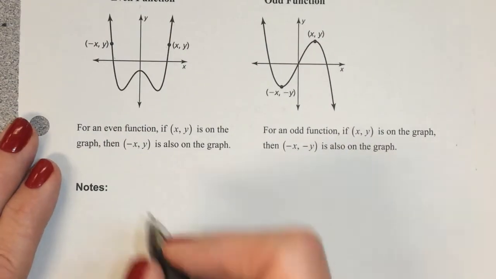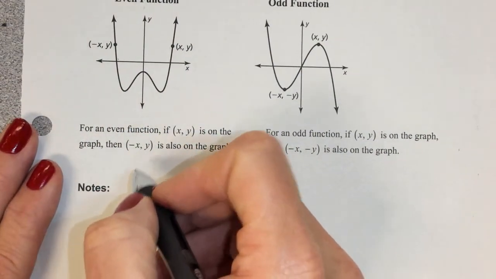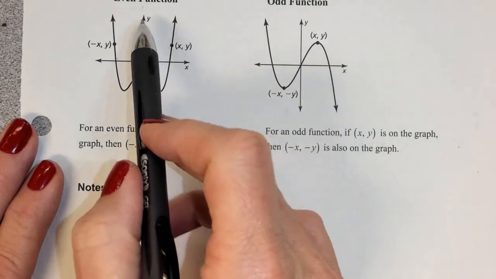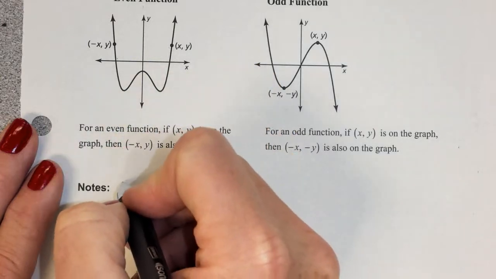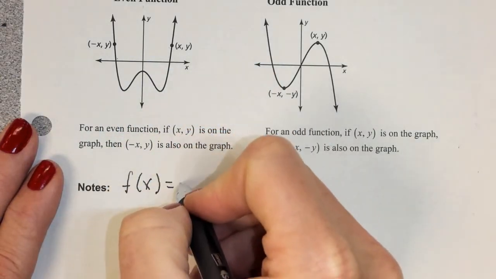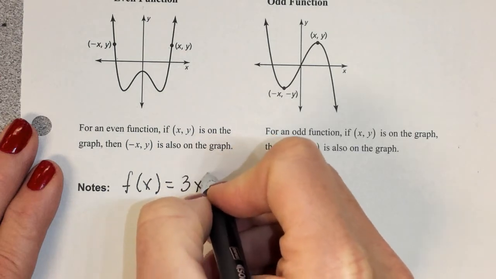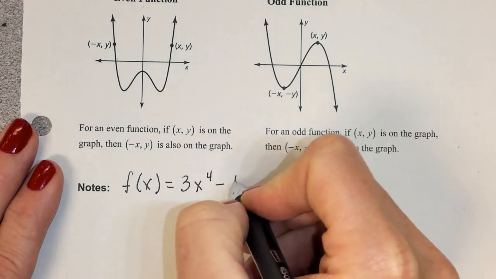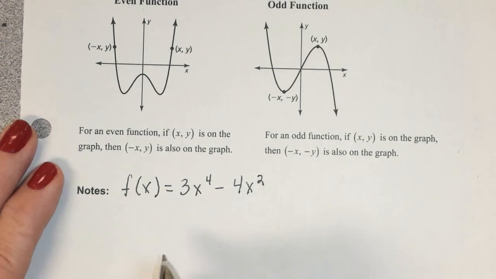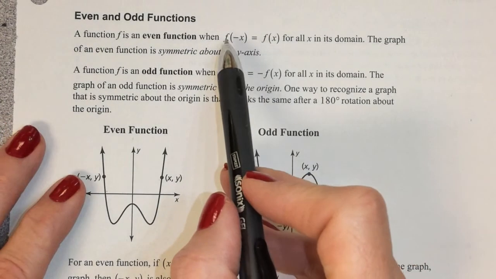Let me show you an example of an equation that would be symmetric with respect to the y-axis and would also be an even function. So look at this function. Let's say we have f of x equals 3x to the fourth minus 4x squared. So I'm already telling you this is an even function. But if I asked you to prove that it's an even function, you would have to do this.